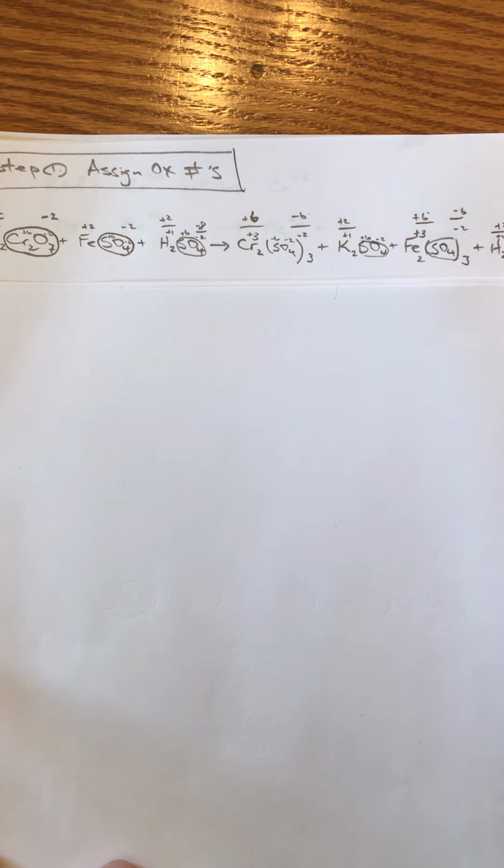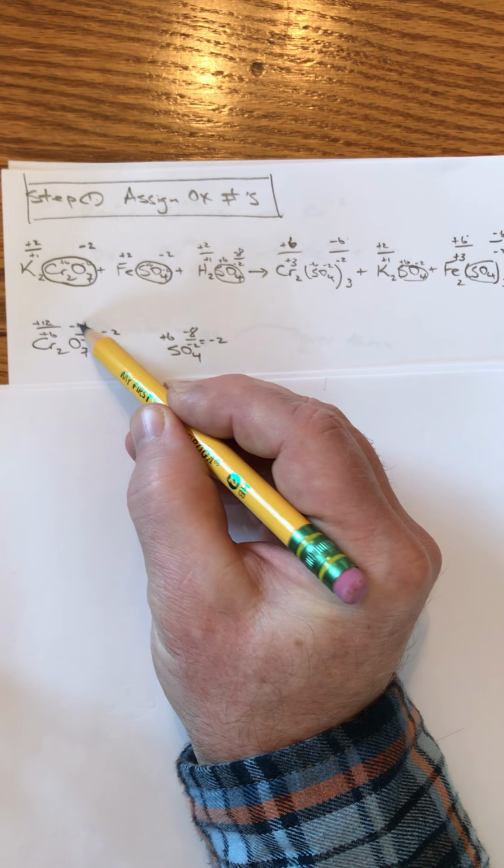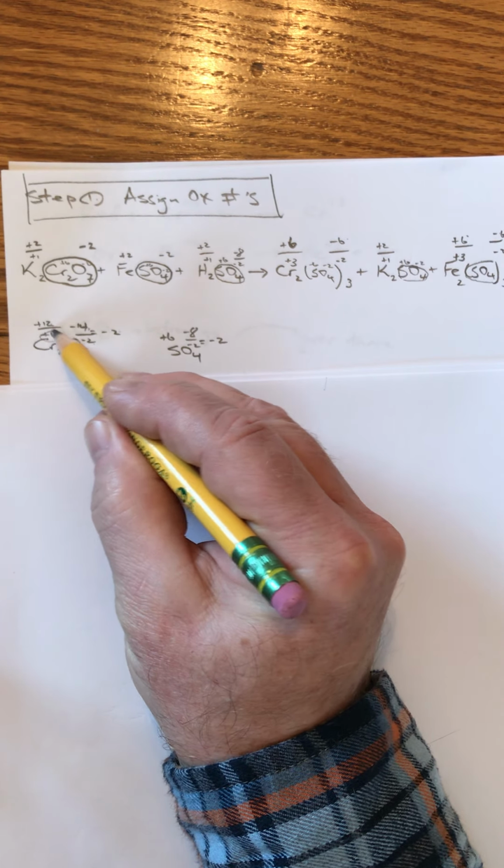That's all right. Let's break inside this polyatomic ion. Cr2O7 is dichromate. It adds up to -2. Oxygen likes to be in a charge of -2. That's a total of -14. So I'm going to need 12 minus 14 to give me -2. Chromium was +6 here. That's the important number.